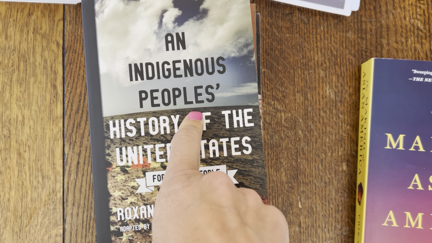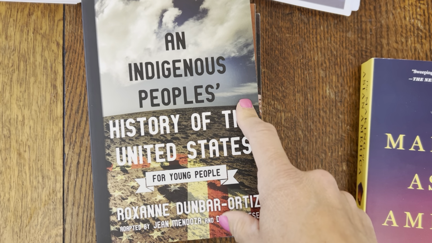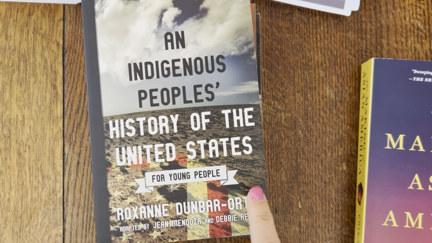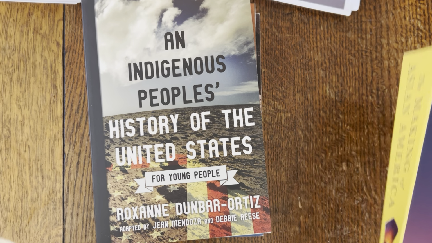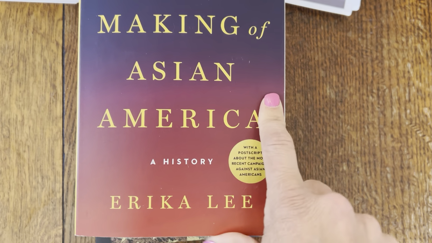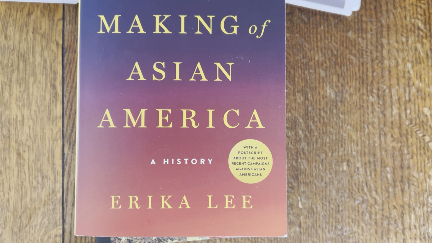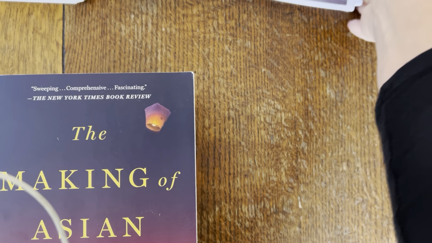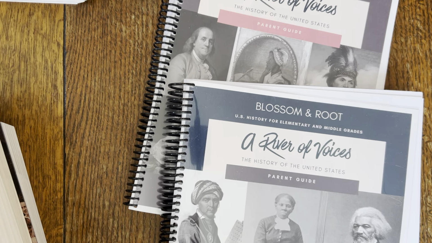There's also, I don't know what it's called, but it's the LGBTQIA version of this book, that History of the United States, if you're interested. And The Making of Asian America. This is an optional book for volume 2. So she was really interested in another course, called Race and Power, but it was only for a semester. And like I said, she is a voracious reader. So I thought that this would be a good, similar substitute for that, but more in depth.